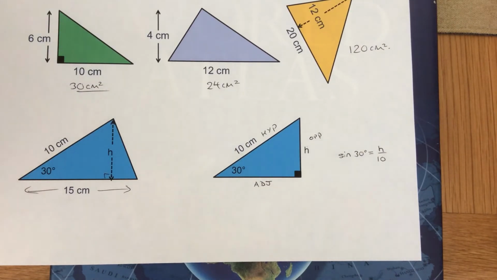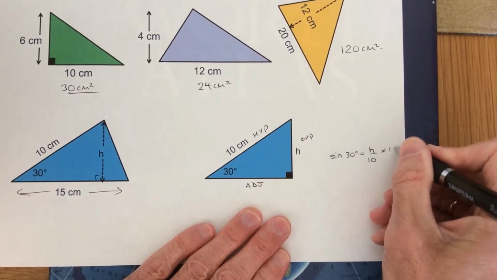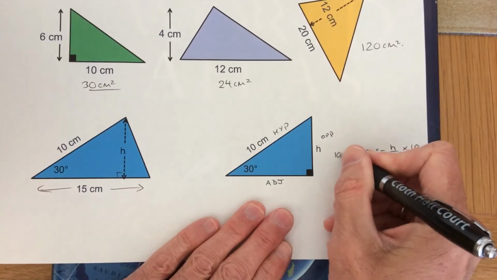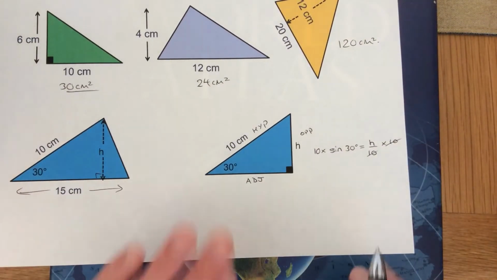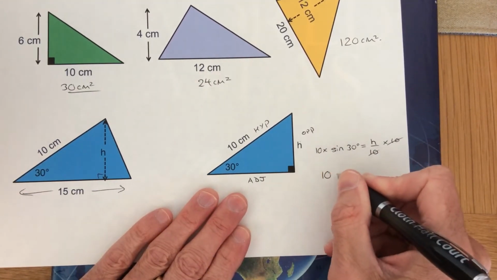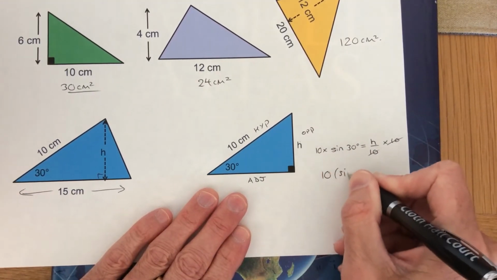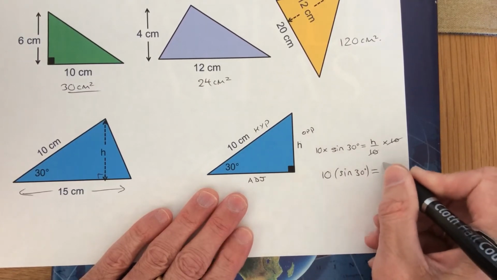I want to work out what h is, so I'm going to do some rearranging. I'm going to use some algebraic manipulation. I'm going to multiply both sides by 10. Those two will cancel out, which is what I want to happen. And so I know that basically 10 times sine 30 degrees equals h.